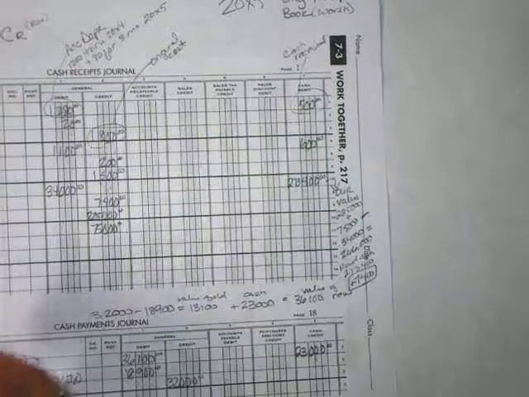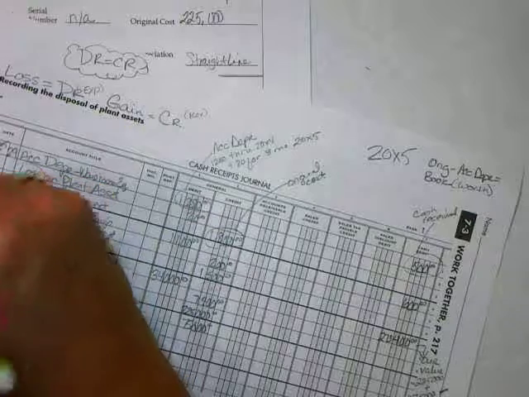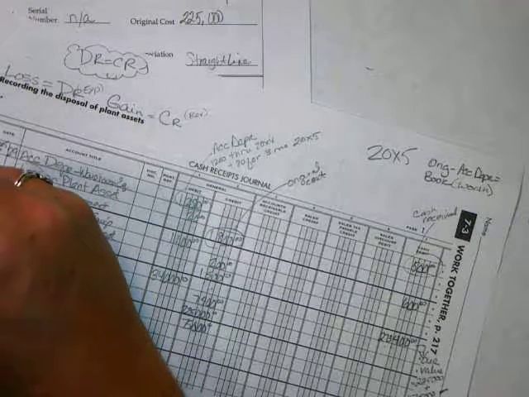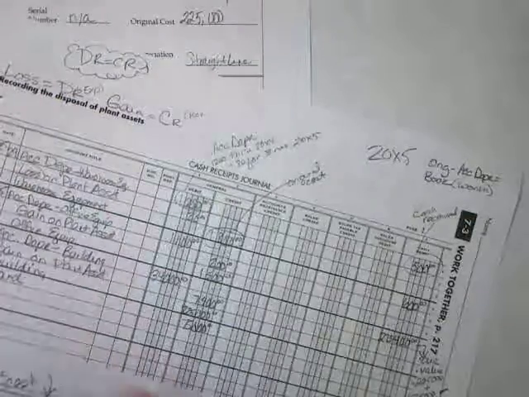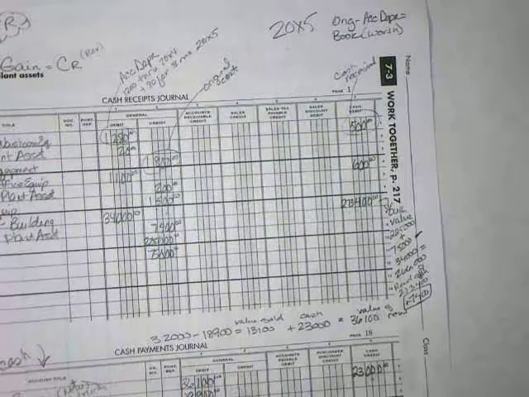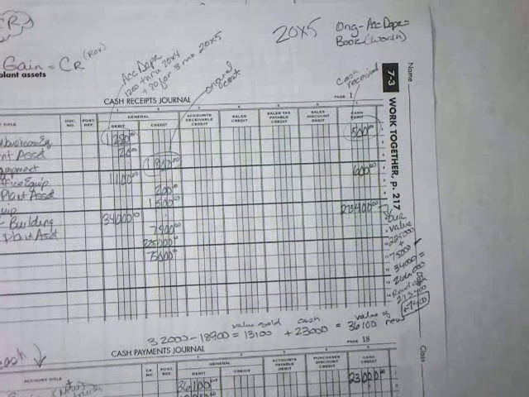This is selling a building and land. Let's go ahead and mark this right here. Selling building plus land. So that's doing all the accounting work to sell, trade, or dispose of for working together 7-3.